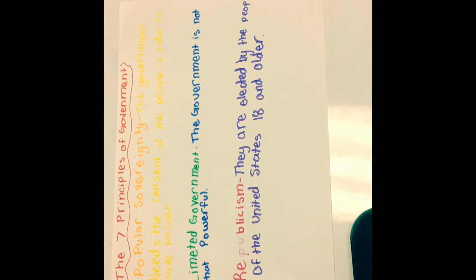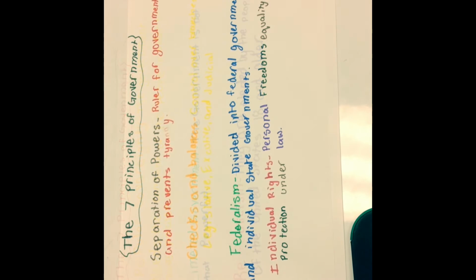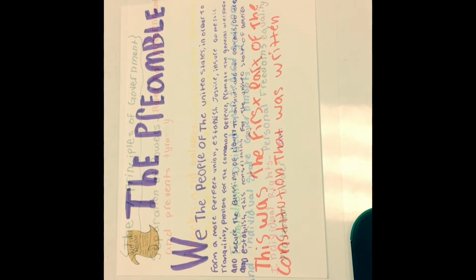Some of the principles are popular sovereignty, where the government needs the consent of the people in order to have power. Limited government is about the government not having all that much power, and republicanism is that they're elected by the people of the United States. The other principles of government are separation of powers, which prevents tyranny, and checks and balances, so that they can check each other. And federalism is power divided between federal governments and individual rights.